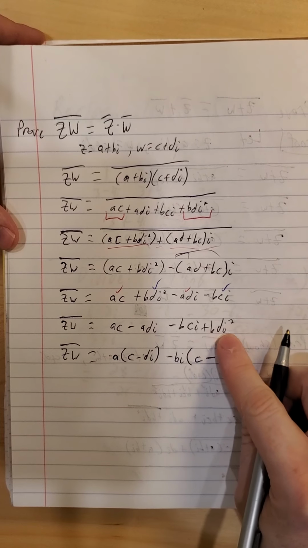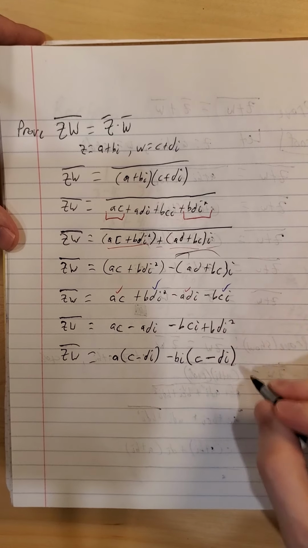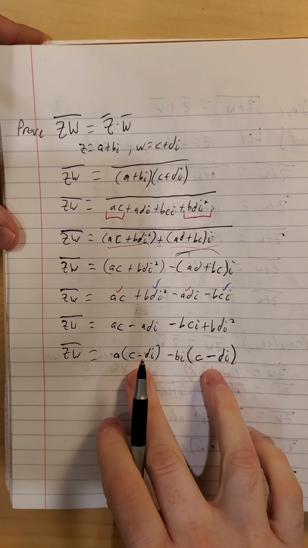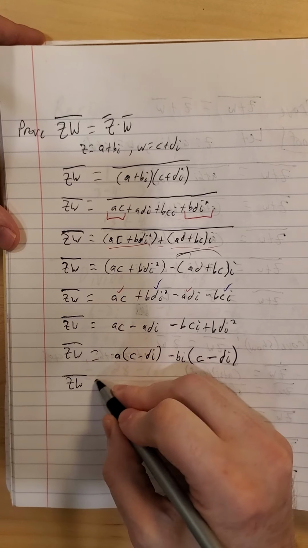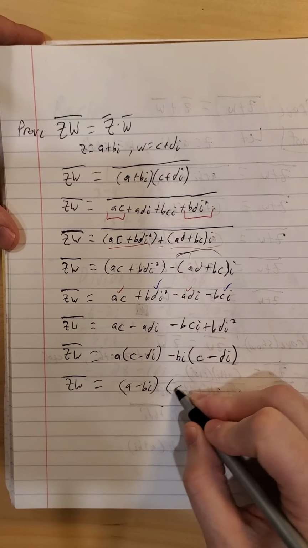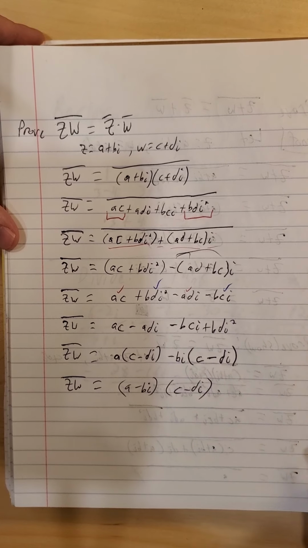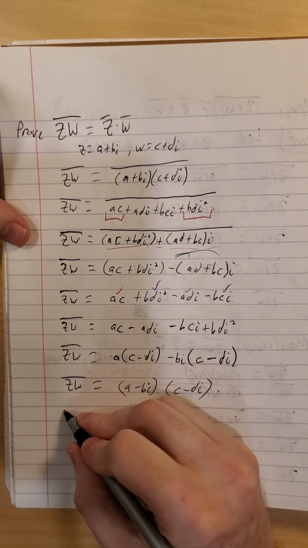I factored a B, and I factored one of these 2 I's, so I have a DI left. And then we can factor one more time, so the conjugate of ZW is A minus BI times C minus DI. So we pulled that common factor, this time to the back of the line rather than the front.